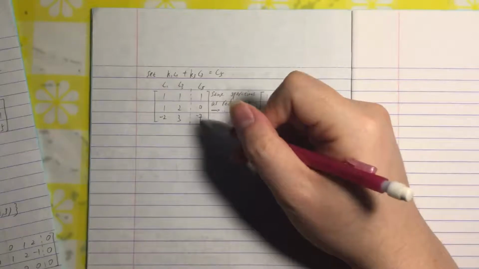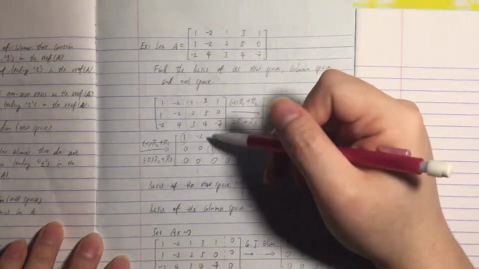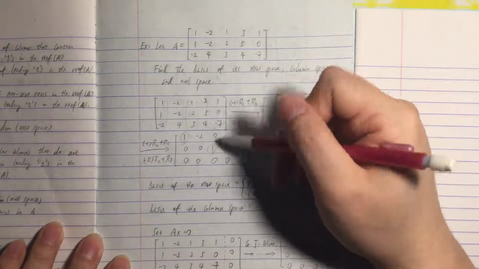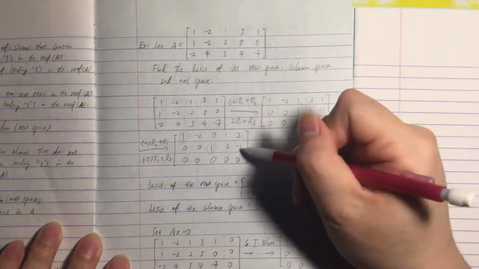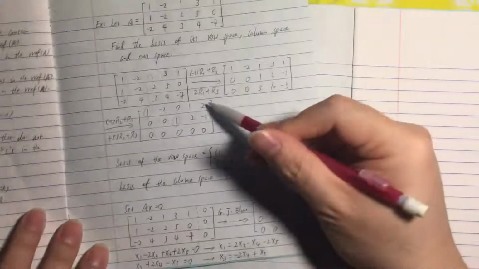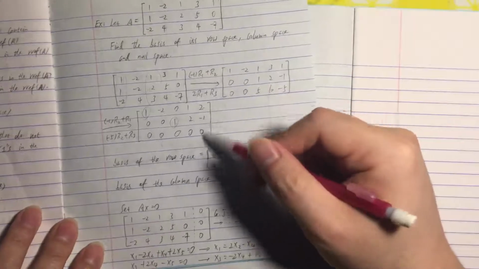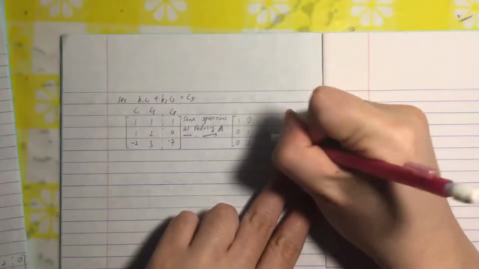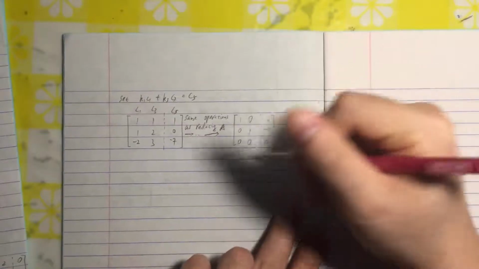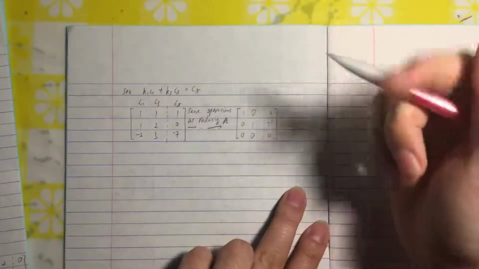The last column is 1, 0, negative 7. That's the fifth column in matrix A. If we reduce the matrix using the same operation, we get negative 2, 1, 0. So you get 2, negative 1, 0. This matrix is in the reduced echelon form.